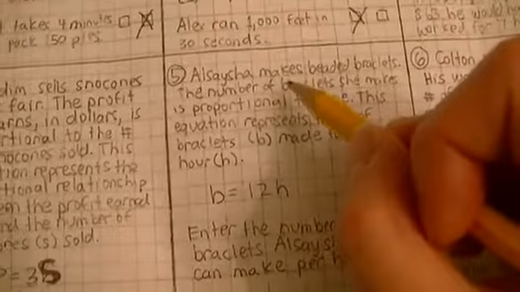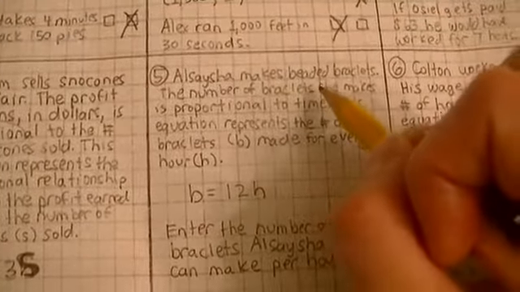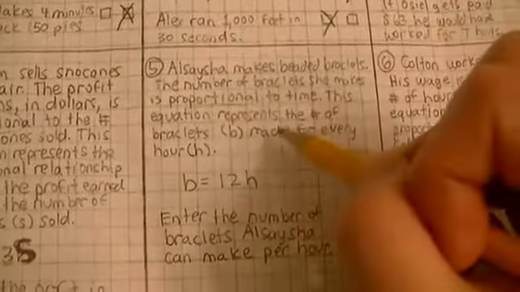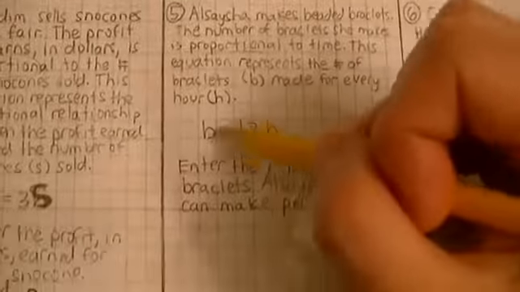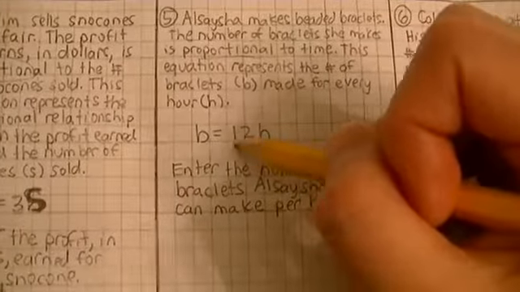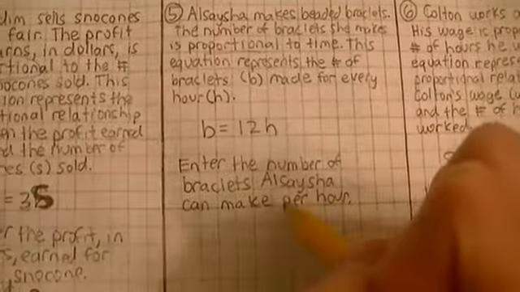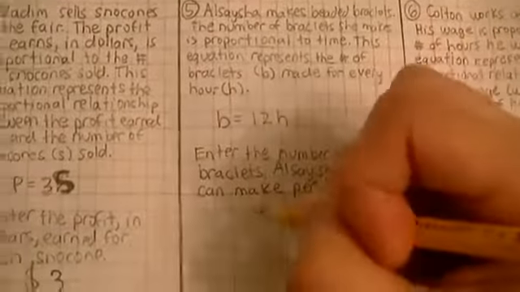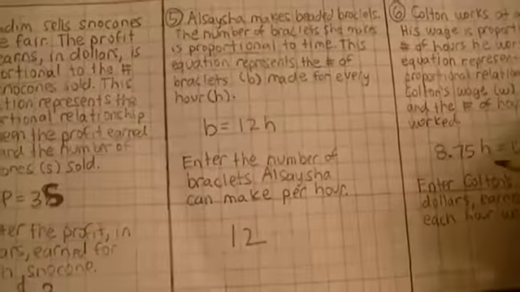Okay, Alsatia makes beaded bracelets. The number of bracelets she makes is proportional to time. This equation represents the number of bracelets, B, made for every hour. So bracelets made per every hour. Enter the number of bracelets she made per hour. She made 12 bracelets per hour.